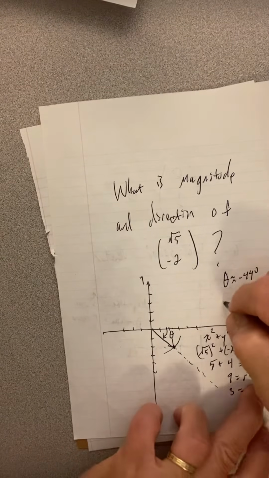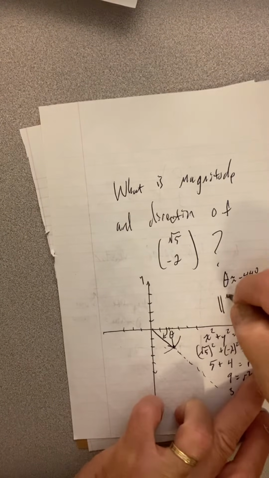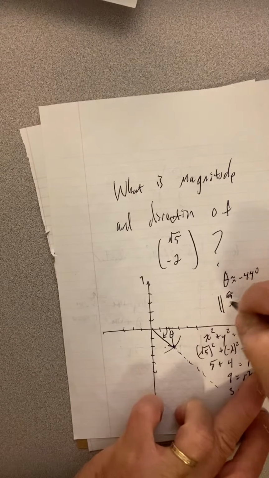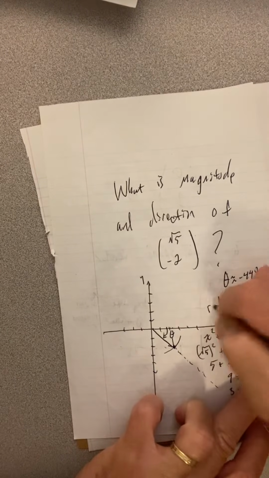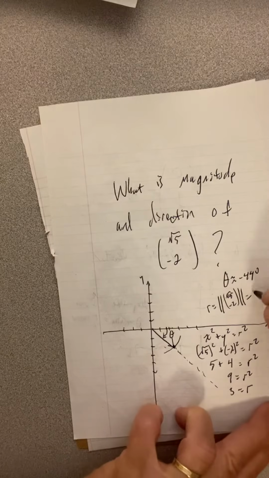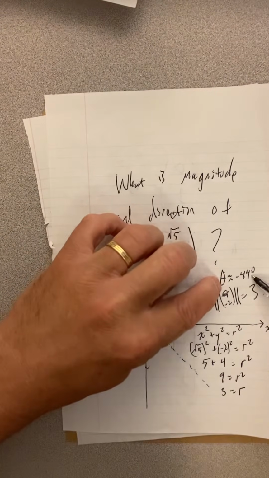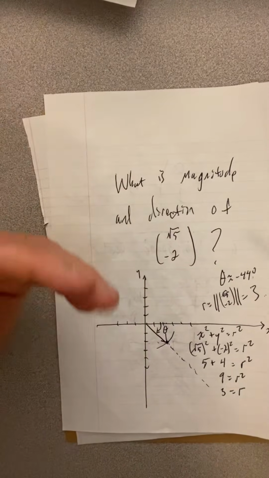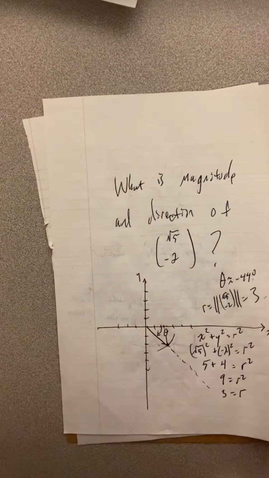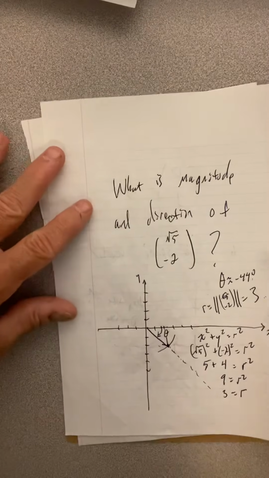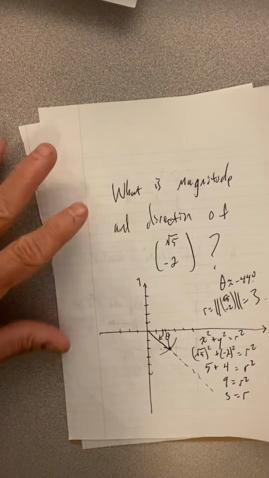Another way to represent magnitude is with this double bar notation, but I'm just using r. The magnitude is 3, and the direction is about negative 44 degrees. Now, what if I needed to express the direction in exact terms? In exact terms, well, this is where your inverse trig would come into play.